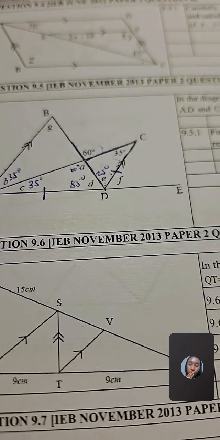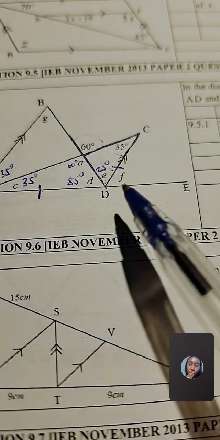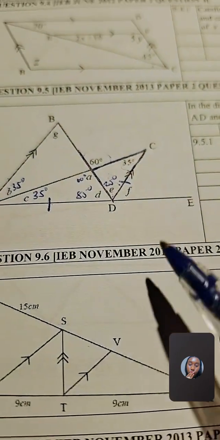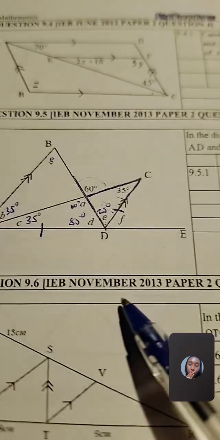Then we solve for E. We transpose Mr. 35 degrees, and then we get my 25 very nicely. And we come here, update the diagram so that we can go ahead then and get the next value. After E, we want F.